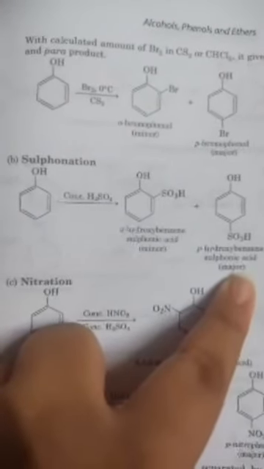And there's sulfonation, there should be one more reaction. Okay, so let me explain. You add concentrated H2SO4. When you add it at 20 degrees Celsius, this compound is formed.